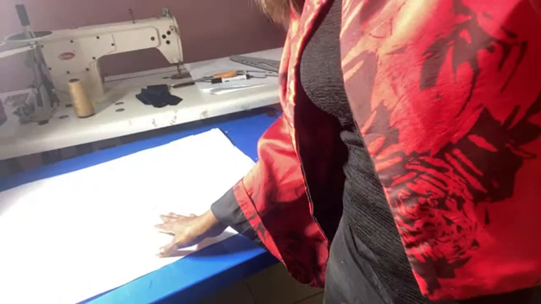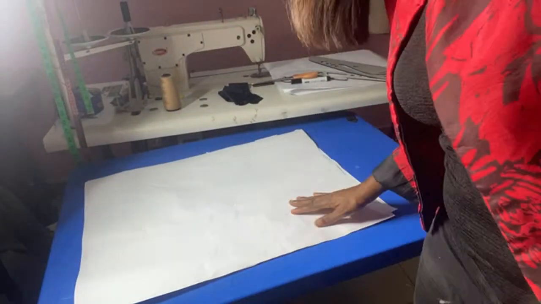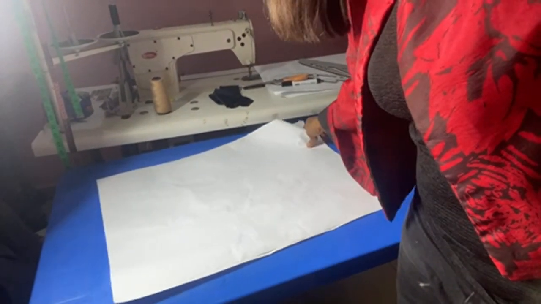So let me just check out my table. Yes, my table has been captured.